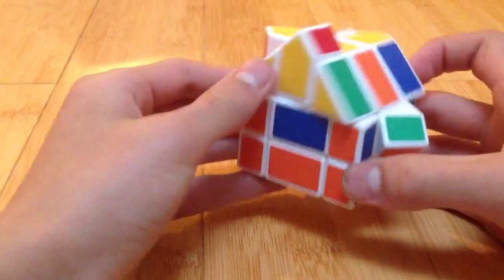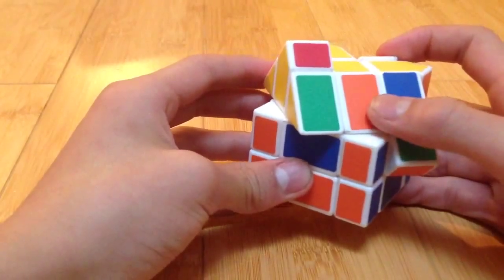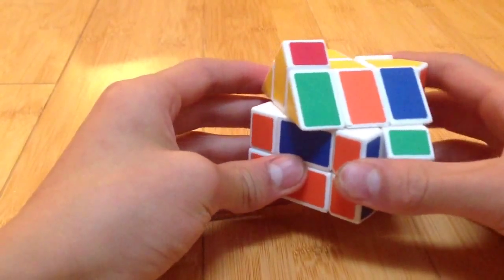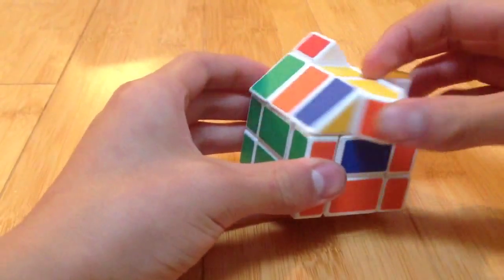And now let's do the orange one. So the orange one is right here. Let's do it to the left this time. So bring it out to the left.